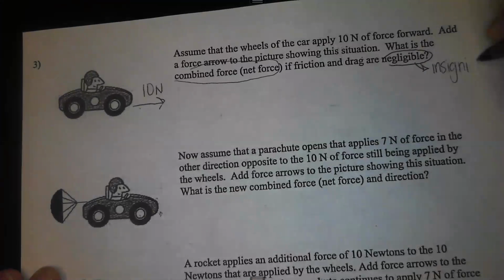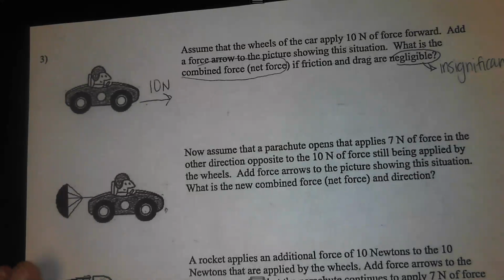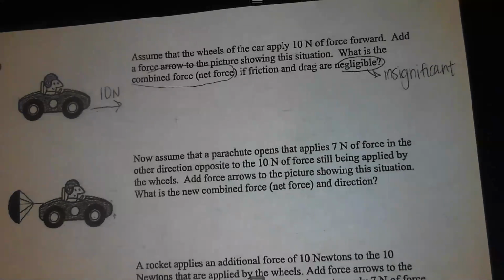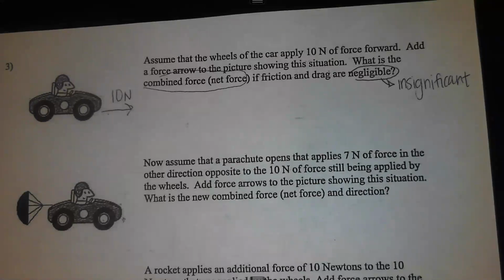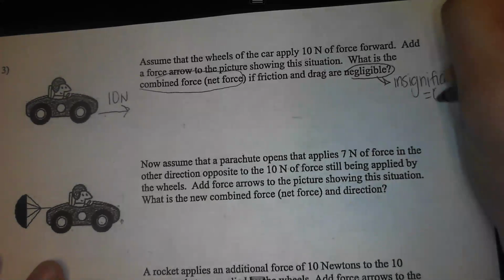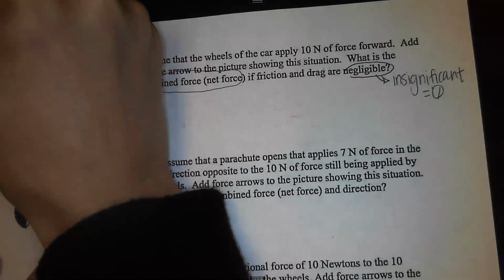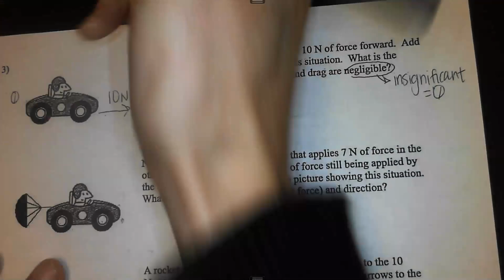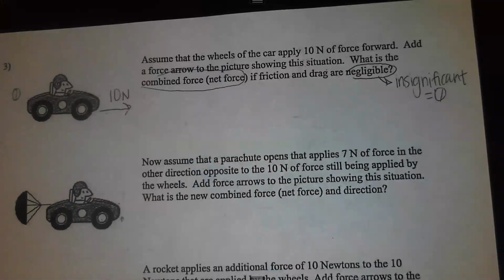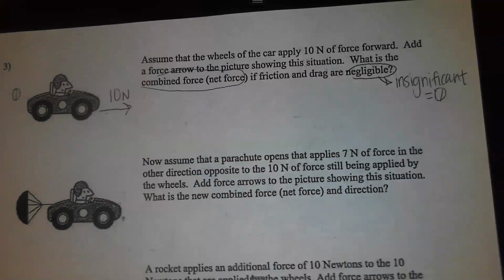So let's rephrase that. If they're insignificant, what would that mean? What number do you think it means? Insignificant. 0. So I've got 0 in the back direction. First of all, is that 10 negative or positive?